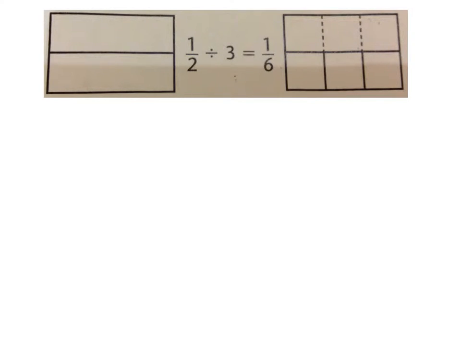So the first example we're going to look at is 1/2. Here I've got my half of my bar, so I'm going to colour that in black. And I'm going to divide that by 3. So I'm going to divide it into 3 equal pieces. Here's my half. I can cut that half into 3 pieces, and because I'm cutting both halves into pieces, then I've got 1, 2, 3, 4, 5, 6 equal shapes. So 1/2 divided by 3 equals 1/6.